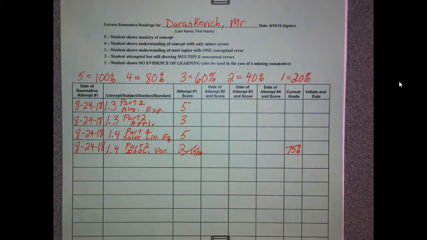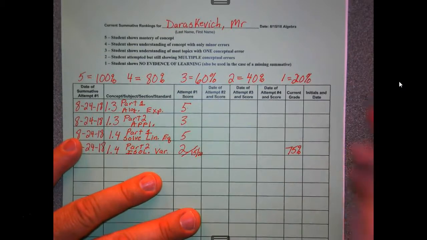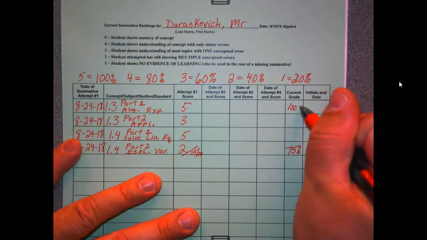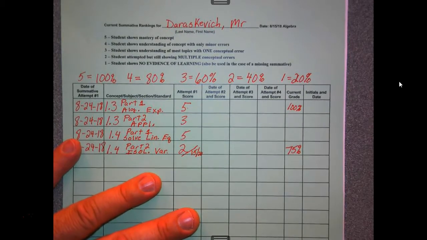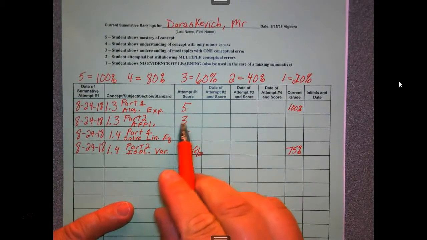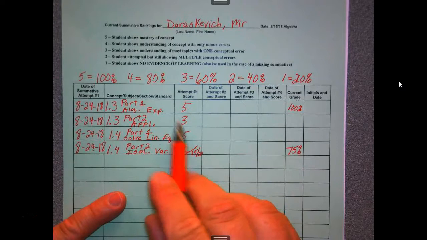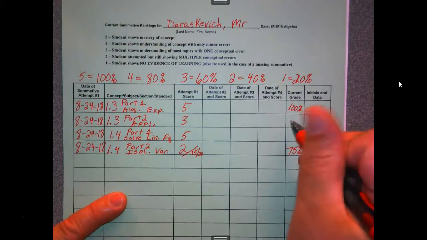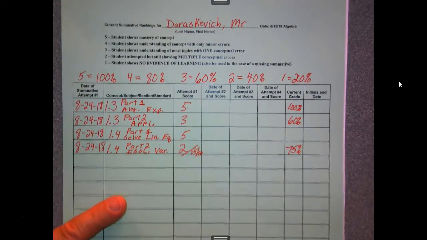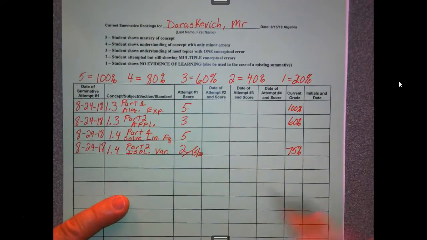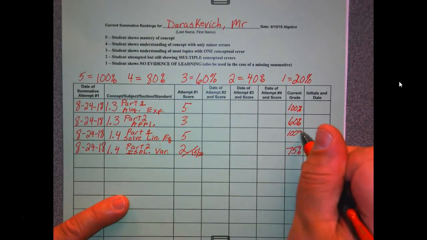Skyward does it by percentages. So on your first quiz, it's going to see that 5 and say, okay, you got 100% for that section, because I put them in as sections in Skyward. This section, 3 out of 5, is going to give me a 60%. And a 5 out of 5 is going to be 100% again.